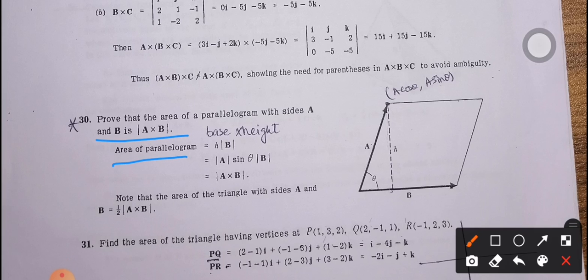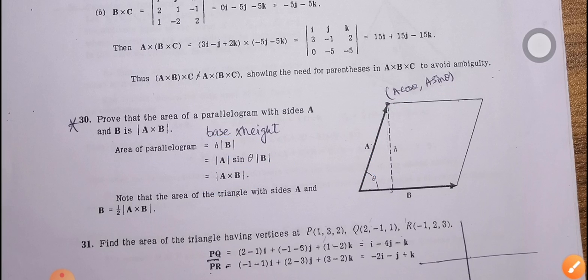So we know that the area of a parallelogram is simply base into height. So base is the magnitude of vector b, and here is the height h that we have to find out. So I'm just drawing a perpendicular over here. So this is a right triangle with angle theta. So I can find out the coordinates of this point, that is a cos theta and a sin theta. So I'm just going to replace the height with a sin theta, and the base is the magnitude of b. So magnitude of a into magnitude of b into sine of theta is basically the magnitude of a cross b. This is what we have to prove, that the magnitude of a cross b is the area of a parallelogram with sides a and b.